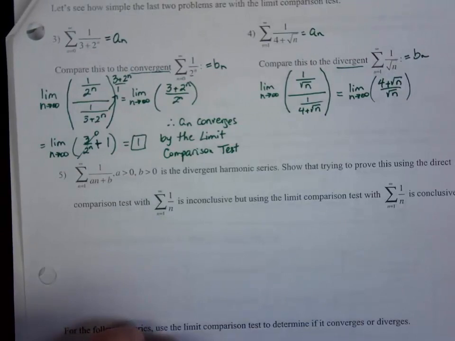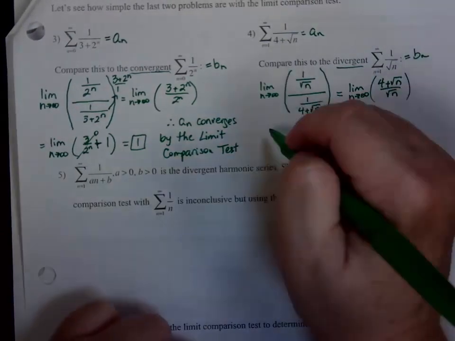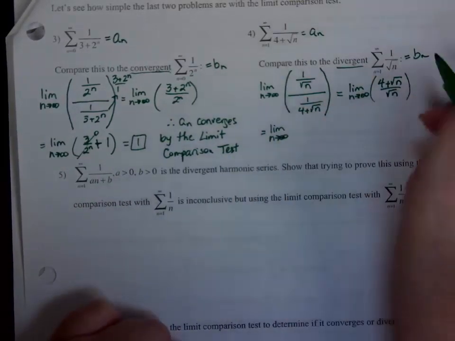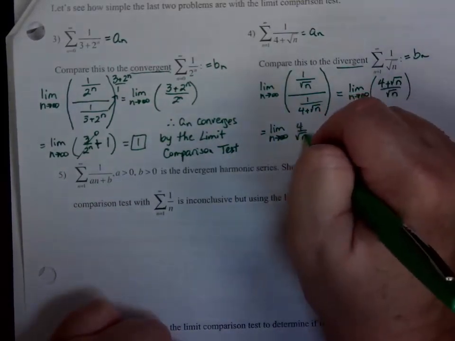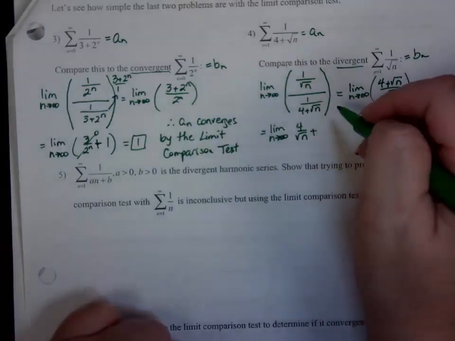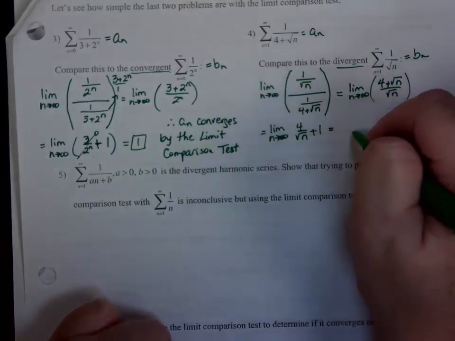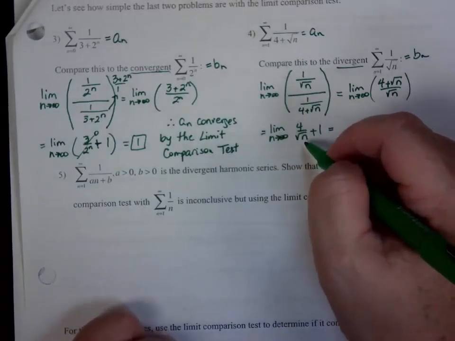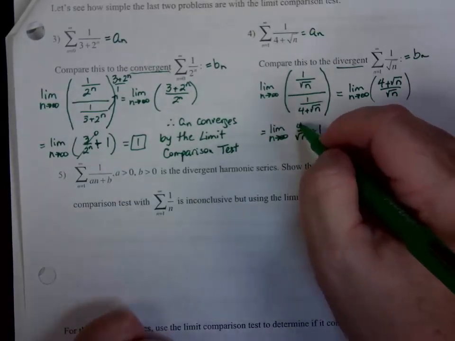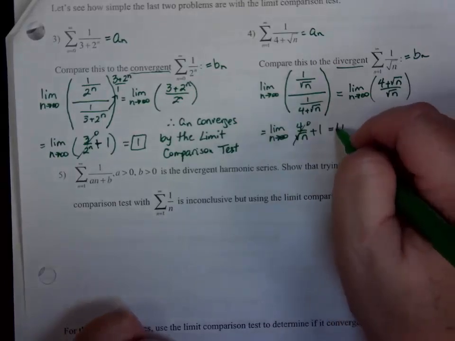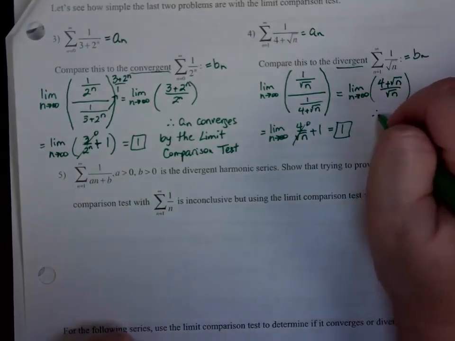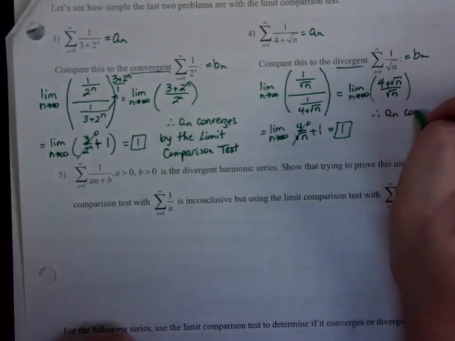Yes. So that's going to be the limit as n approaches infinity of 4 over the square root of n plus what? 1. As I plug infinity into the square root on the bottom, it's going to become close to 0. So this is going to 0. So my limit is 1 again. Because I got a number answer, I can therefore say that A of n converges by the limit comparison test.